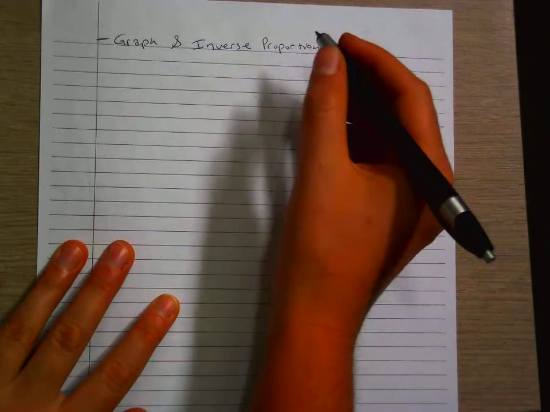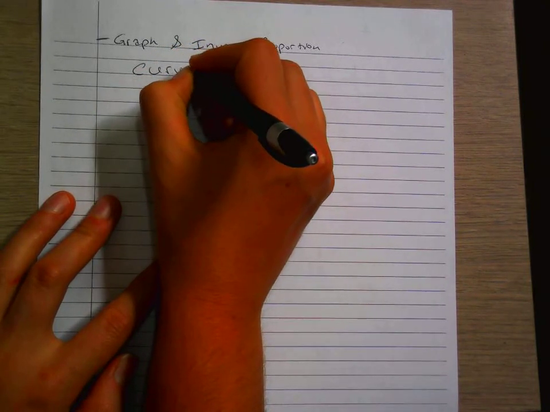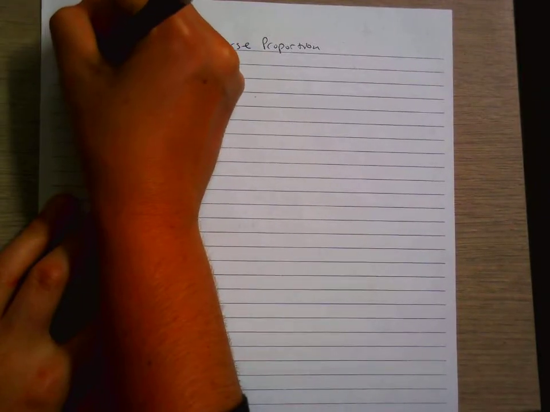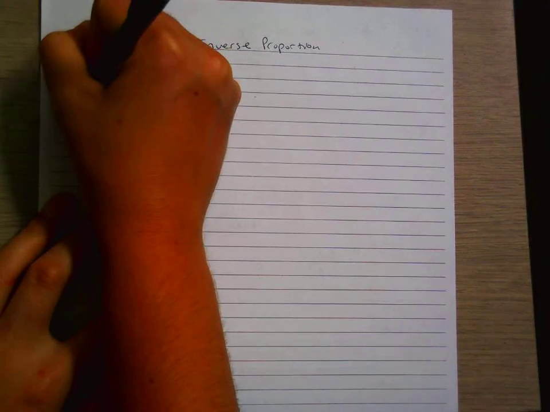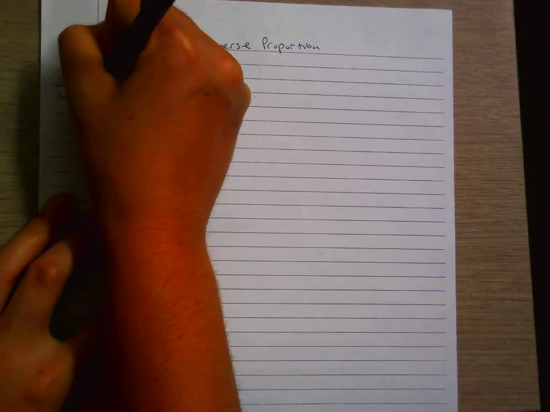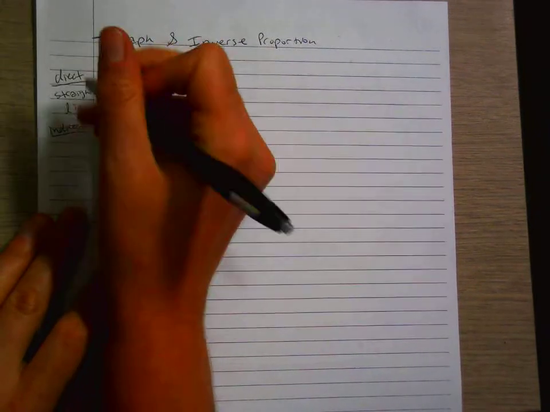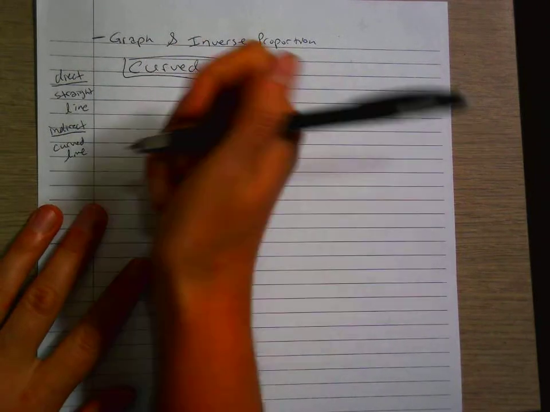Instead of being straight, the inverse proportion graph is curved. So remember, direct was a straight line. Well, indirect is a curved line.